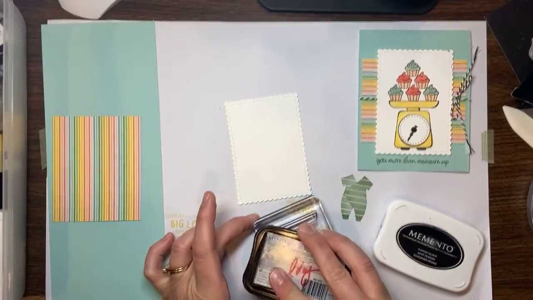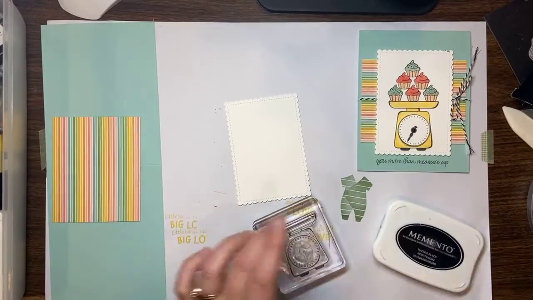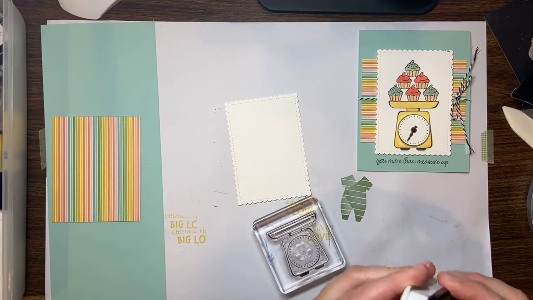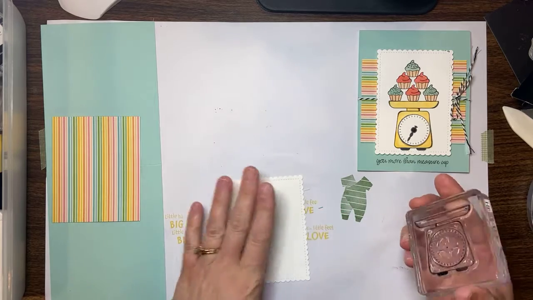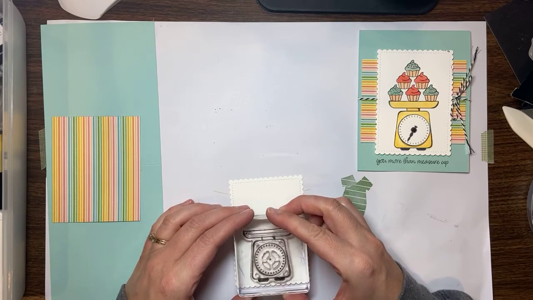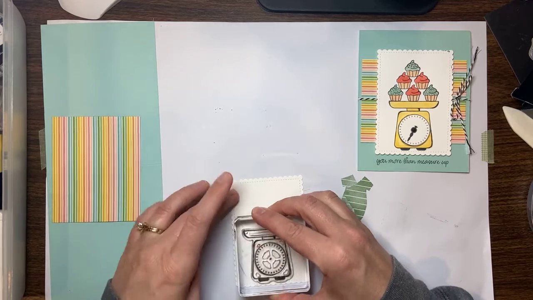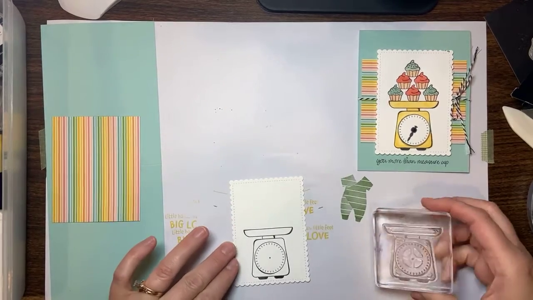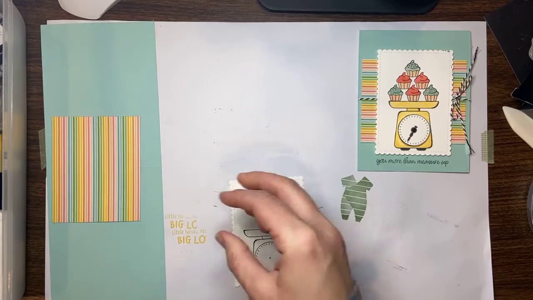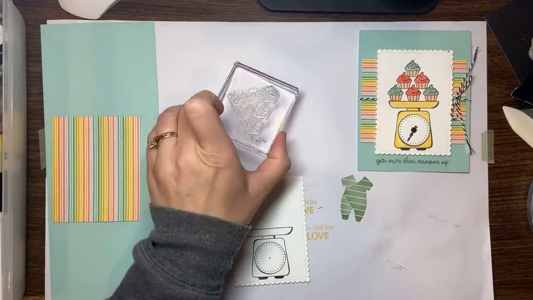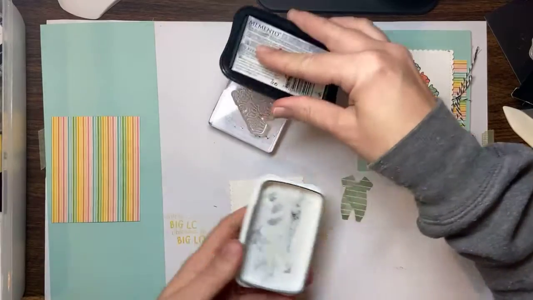Get that all inked up good. And make sure you stamp it towards the very bottom so that you have room for your cupcakes. Okay, because they're kind of tall.